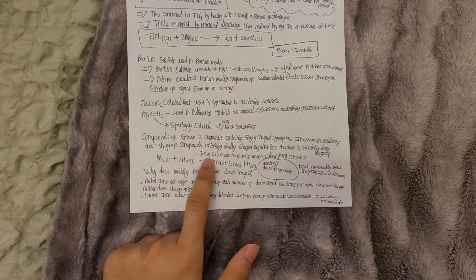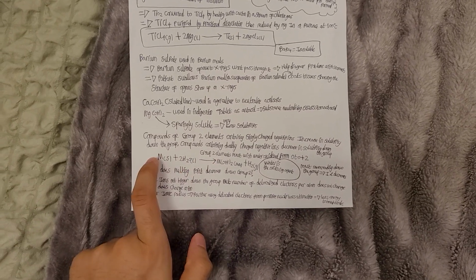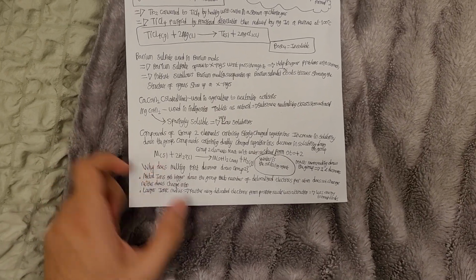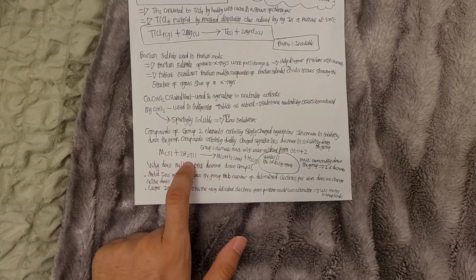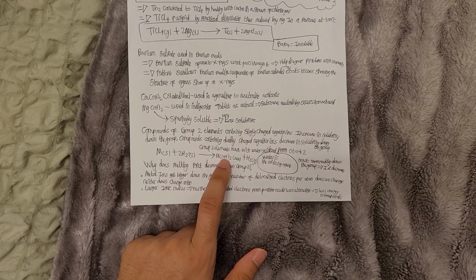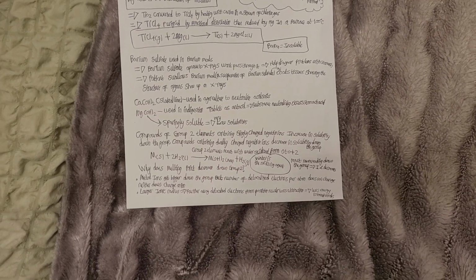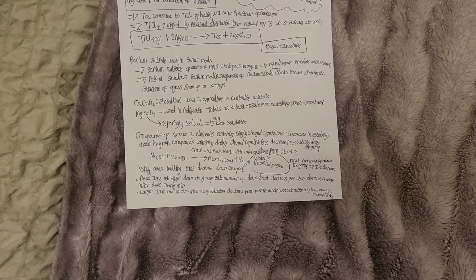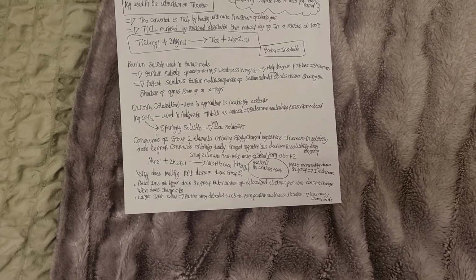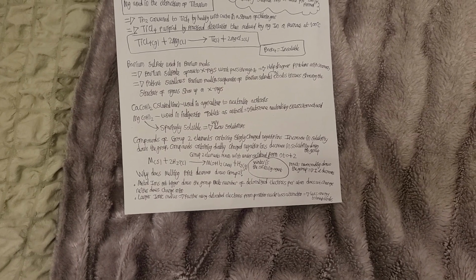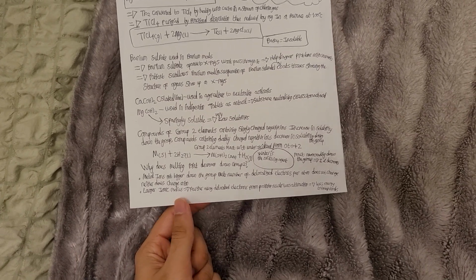So just memorize this. Doesn't matter what group 2 element it is, calcium, whatever it is, it's going to follow the same format. M solid plus 2H2O liquid form M(OH)2 aqueous plus H2 gas. Group 2 elements react with water, therefore becoming oxidized from 0 to plus 2. Water is the oxidizing agent. They react more readily down the group. Why? As the ionization energy decreases down group 2.